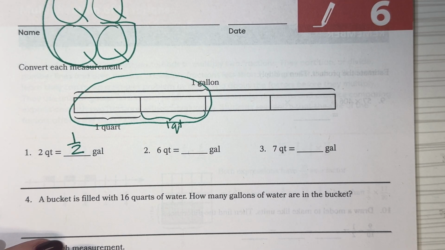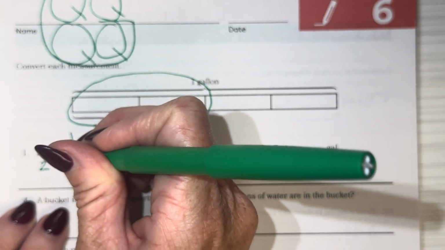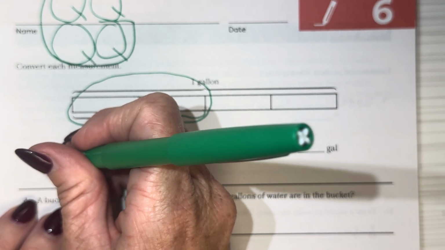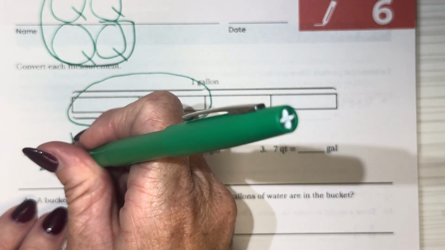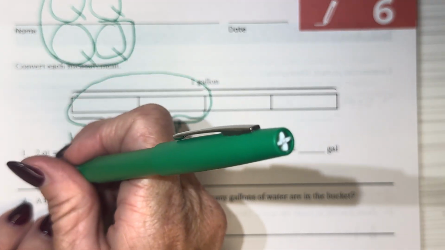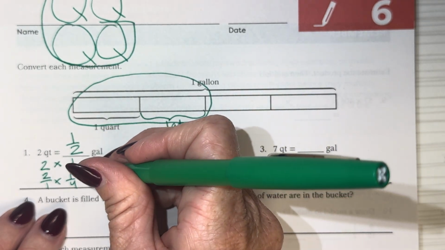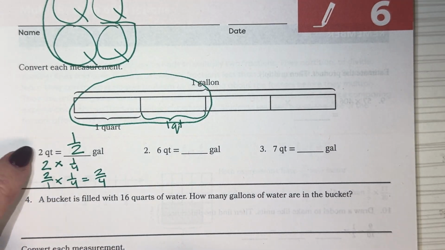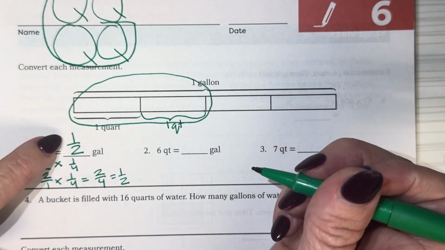So mathematically, how would I do this? Well, mathematically, I would have said that if I have 2 quarts, I have two of, and each quart is worth 1/4 of a gallon. So 2 of those would be 2 over 1 times 1/4 would equal 2/4. So because each quart is 1/4 of a gallon, and I have 2 of them, my answer is 2/4, which is equivalent when simplified to 1/2.